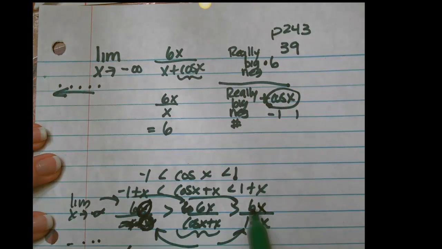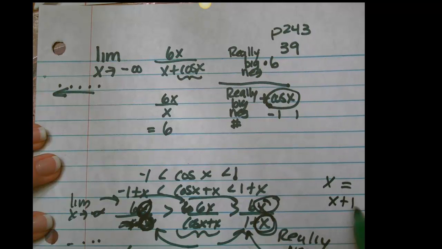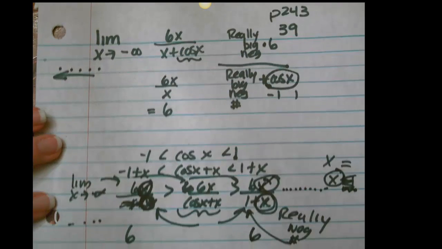Same story over here. If I think about 6x over 1 plus x, x plus 1, this really negative number is not really impacted by the 1. So this really negative number and this negative number, while they're not exactly the same, I get it that x does not equal x plus 1. But we're talking about behavior and what it approaches. So this plus 1 really has very little bearing on this x as x gets infinitely negative. So those cancel, leaving me with 6. Therefore, this limit has to be 6. Hope that helps.